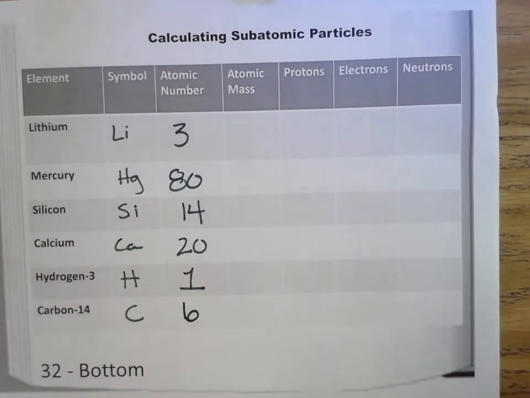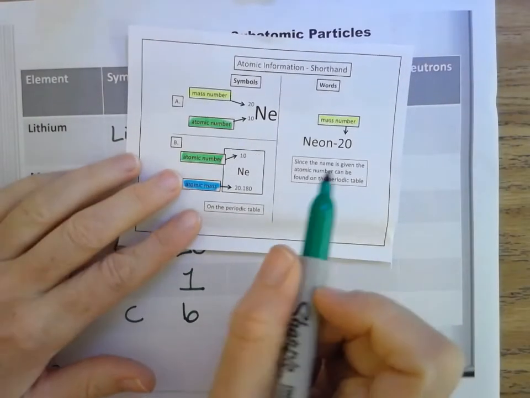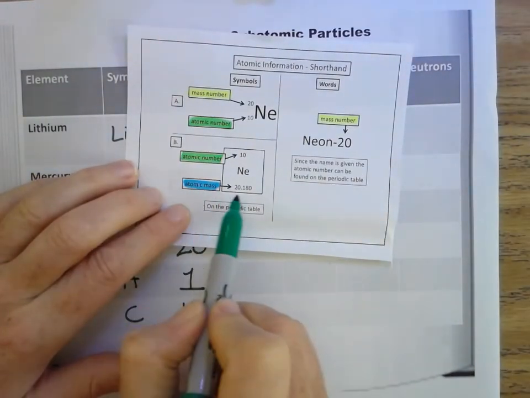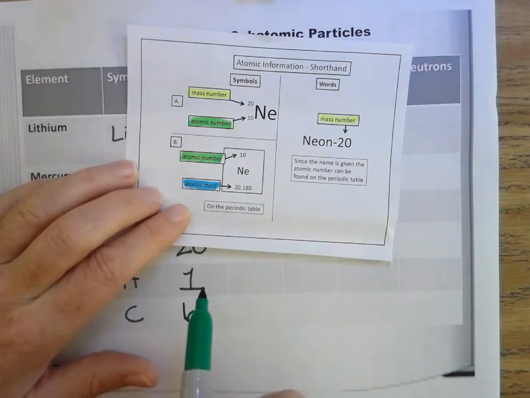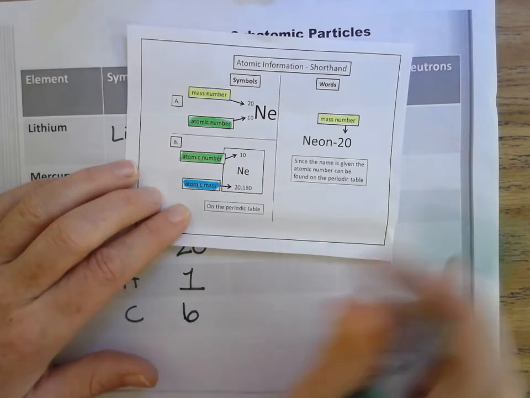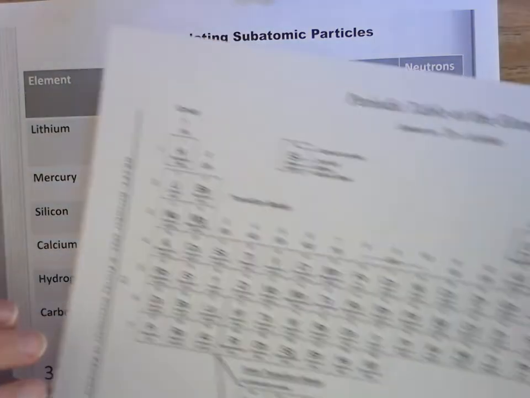Alright, atomic masses. The atomic mass is found on the bottom. It is not always, but it is very often a decimal because it's the average of all the isotopes. So atomic mass is on the bottom of periodic tables, and it's usually a decimal. I'm not going to do all of these. It's very similar to the atomic number.